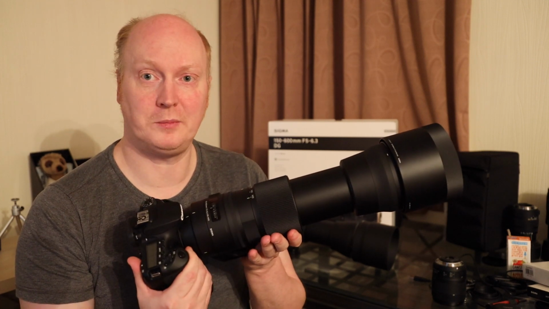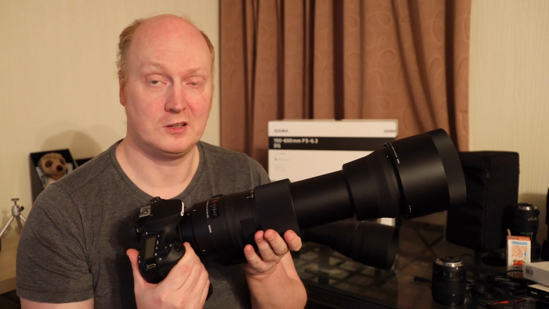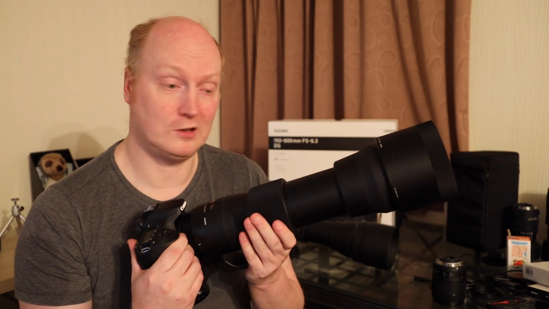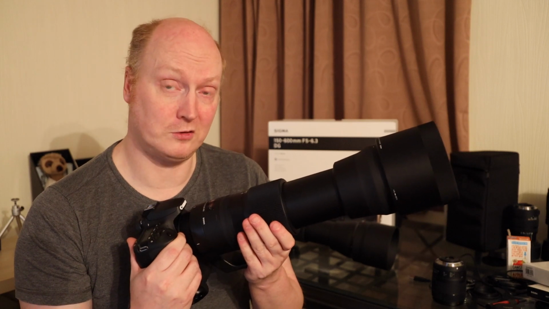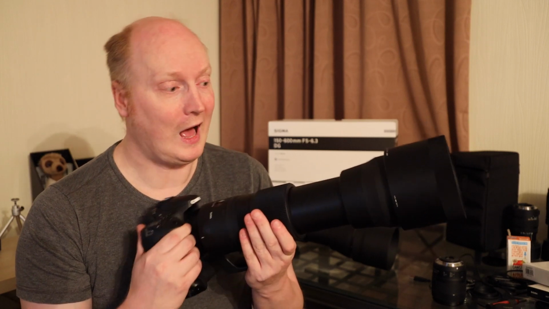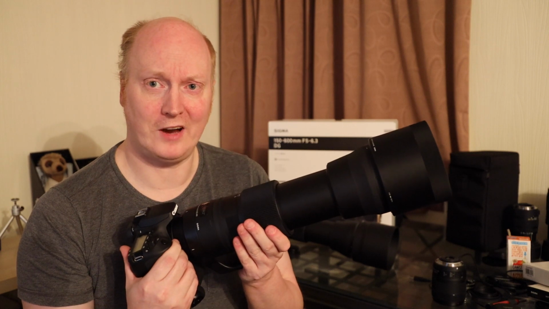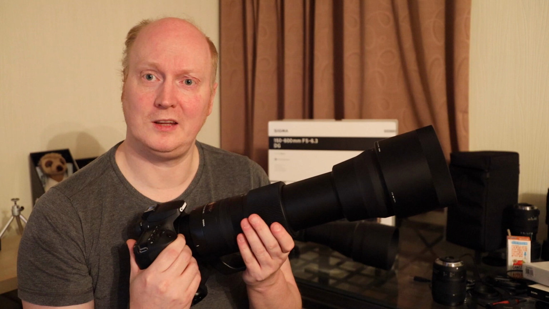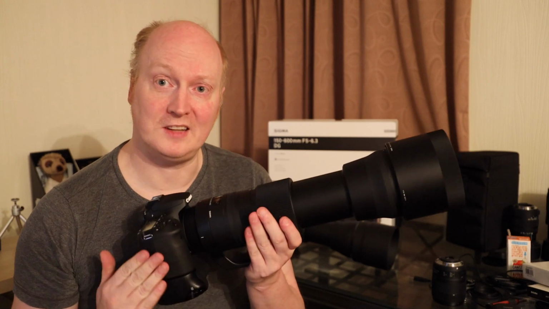Here we've got the Sigma 150-600 contemporary lens, and we're going to check out distortion. We're going to look at barrel distortion, pincushion distortion, and see how it does against flaring. And also I want to check out some image quality regarding vignetting on this lens.